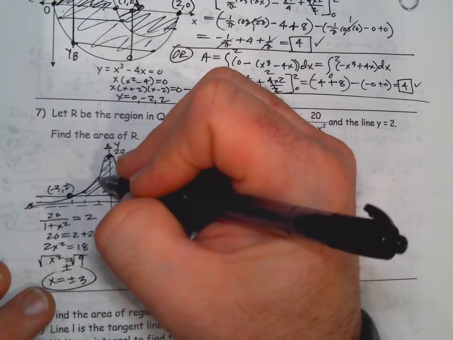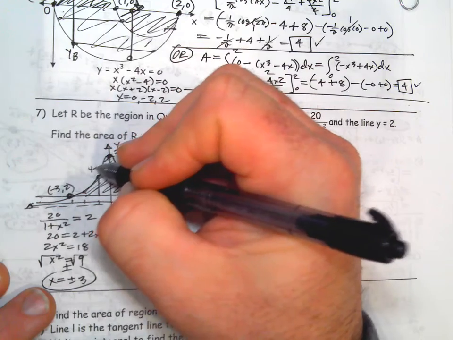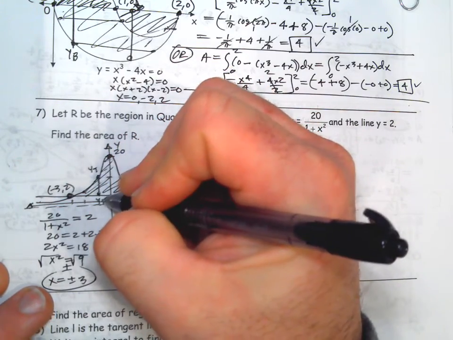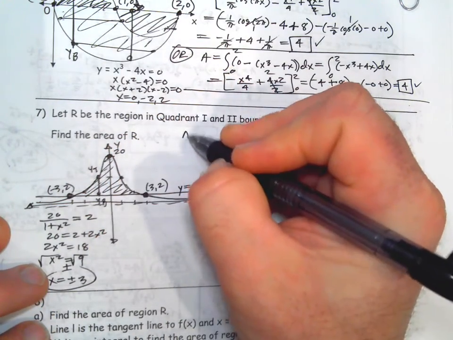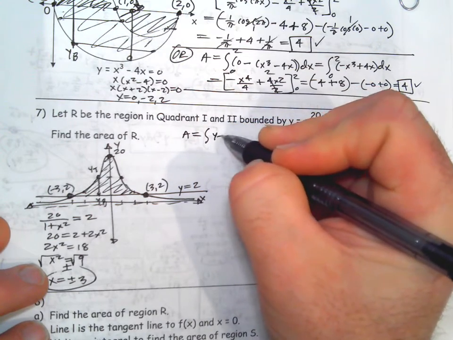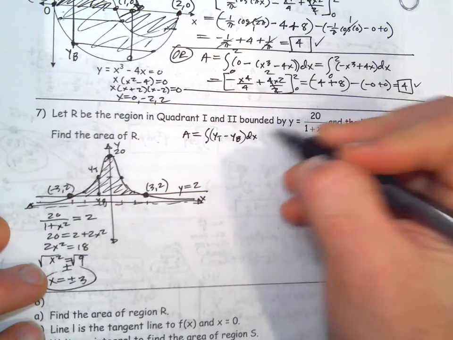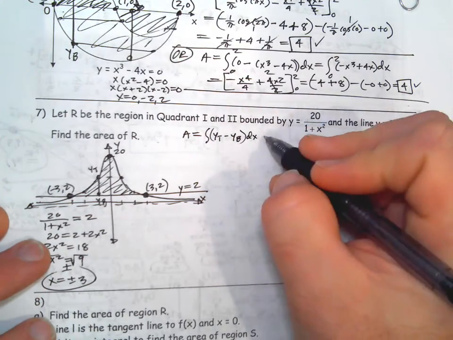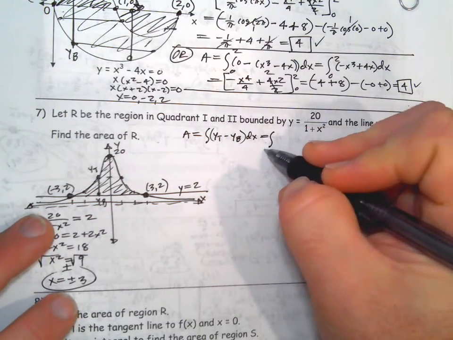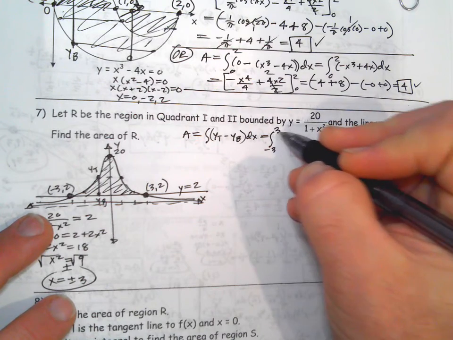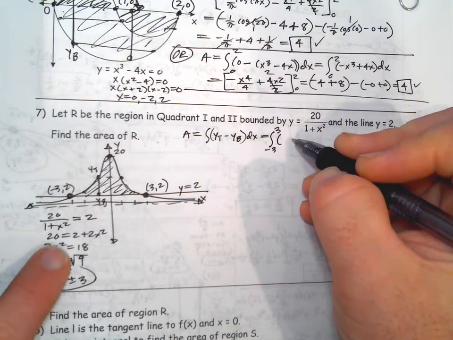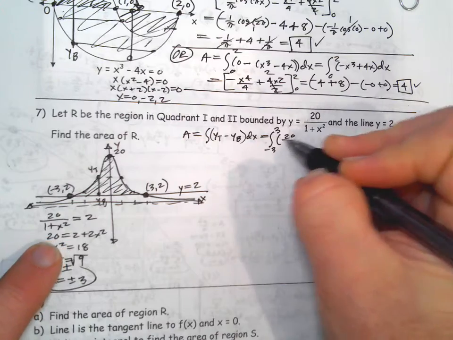If we do vertical slicing, we can do y top minus y bottom. So vertical slicing, y top minus y bottom, dx. Our limits are negative 3 to 3. Y top is that function there, the 20 over 1 plus x squared.